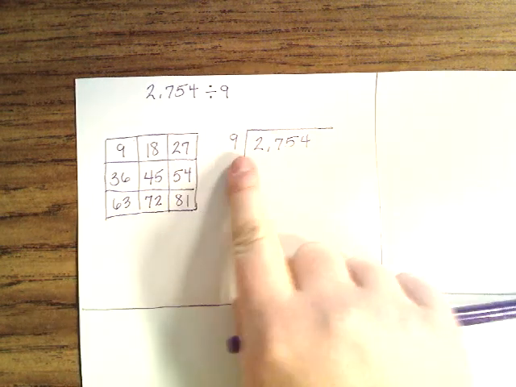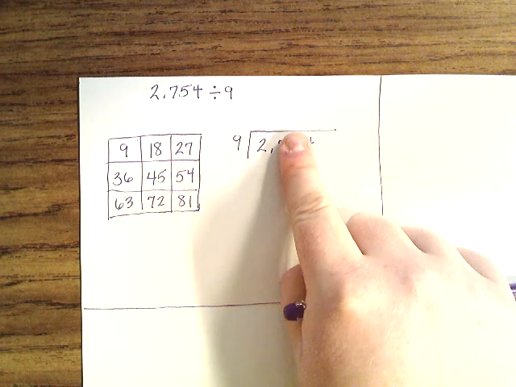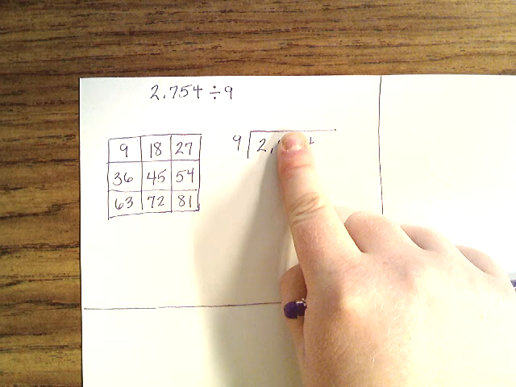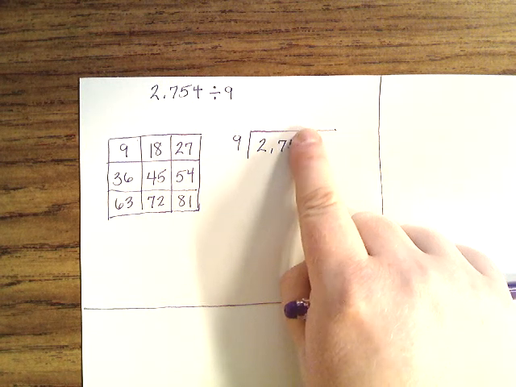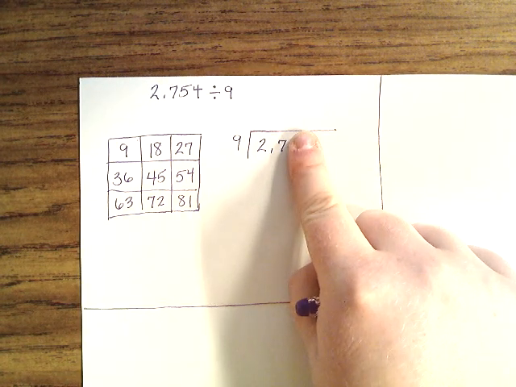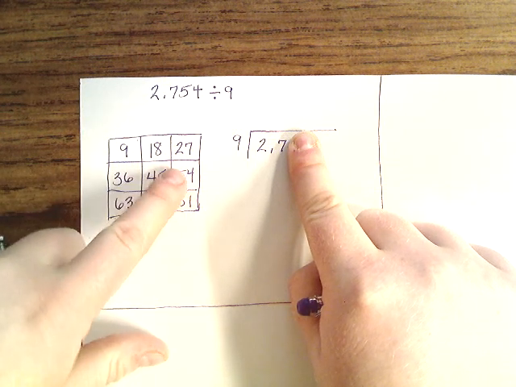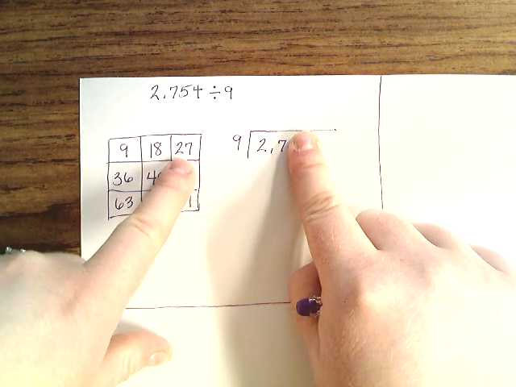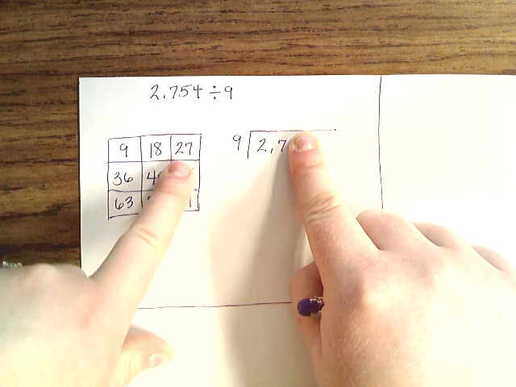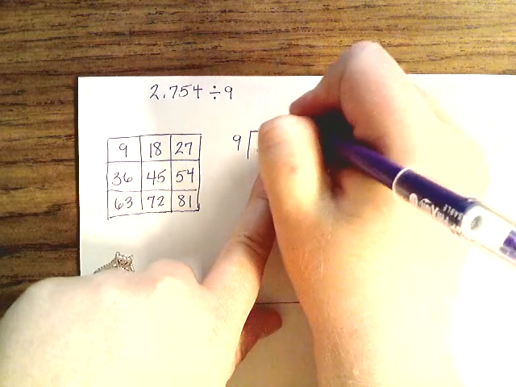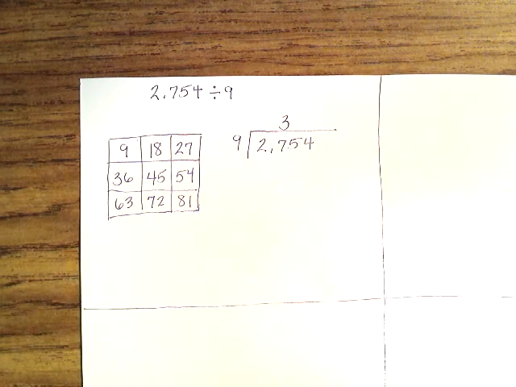We have 9 into 2. Can 9 fit into 2? No, right? 2 is too small, 9 cannot fit into it. So we're going to uncover another digit. 9 into 27, okay? So we're going to take a look at this, and I see 27 in my count by box. And it's 1, 2, the third box over. So 9 fits into 27 3 times, okay?